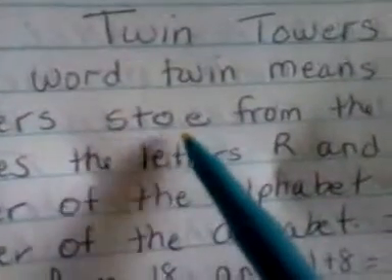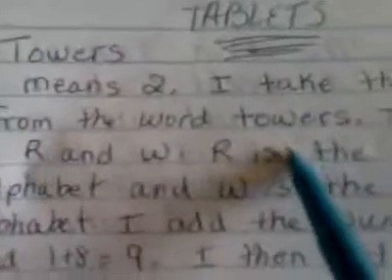This is how I found the Ten Commandments. The Twin Towers. The word twin means two. So I take the letters S-T-O-E from the word towers. Okay? This leaves the letters R and W.